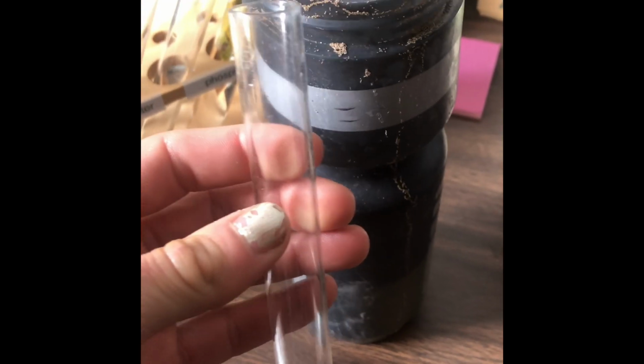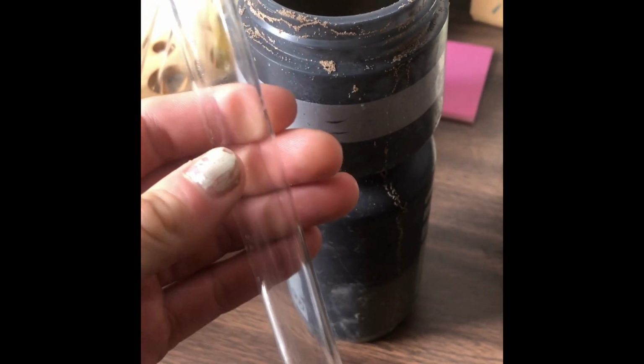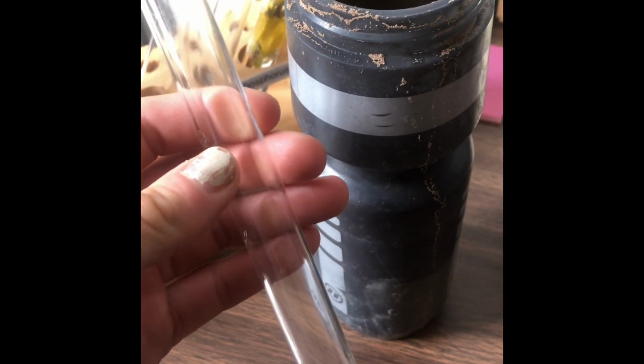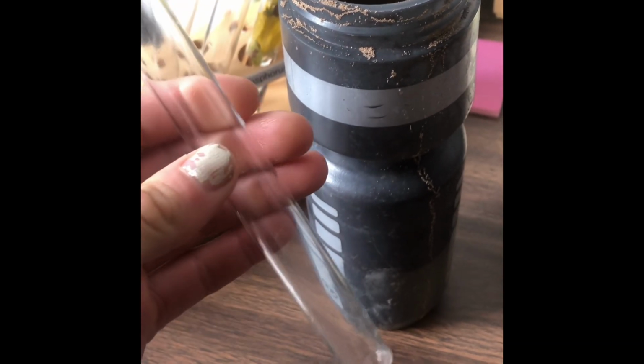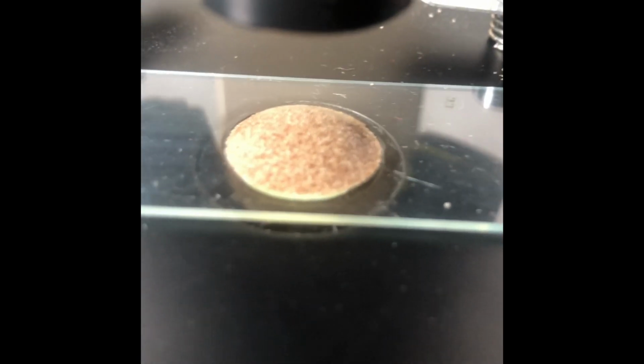So my next thing is I'm going to actually water these down, and just see what they look like a little bit out of their clumpy nature here. Okay, so these kind of look alive, huh? They're moving around.